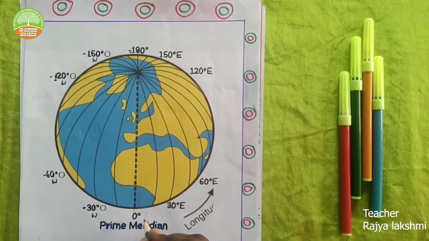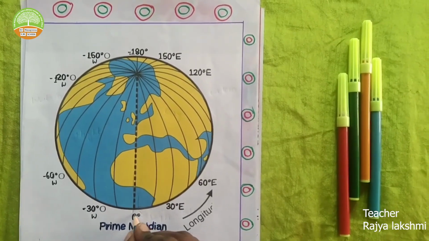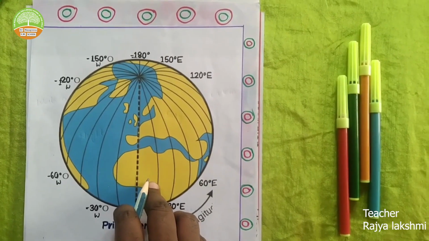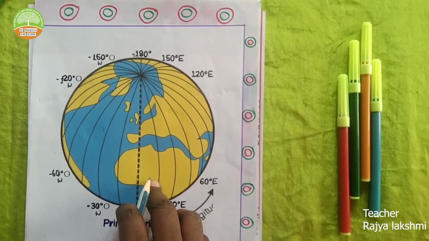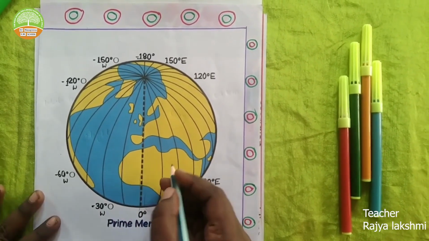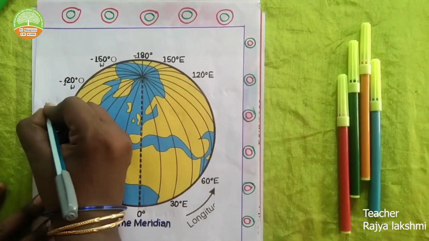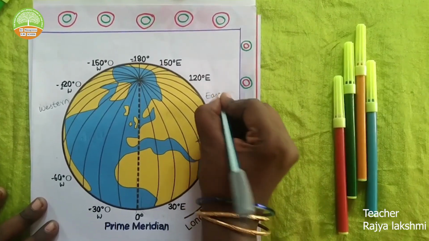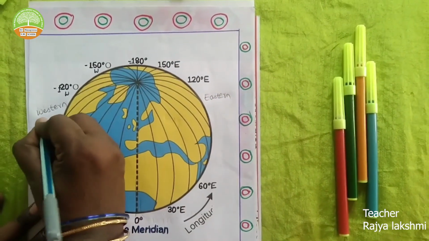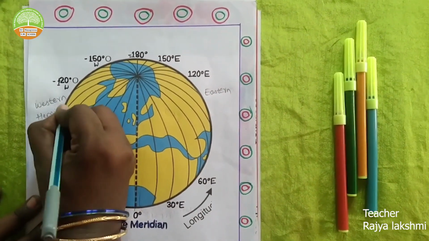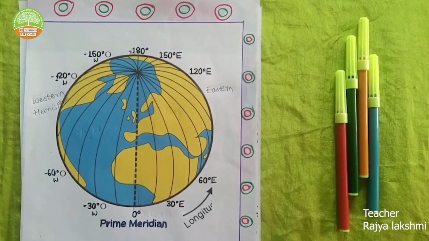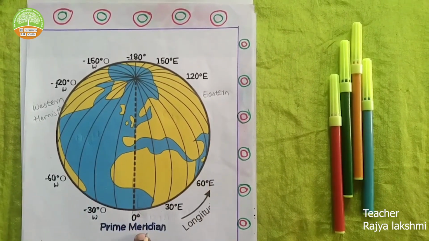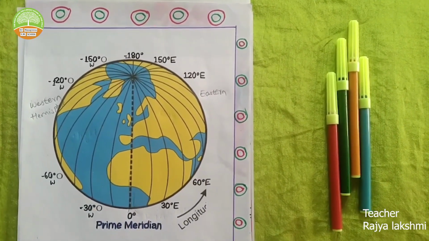Like the equator, here the degree is 0 degrees. It also divides the globe into 2 hemispheres. The first one is the western hemisphere, and the second one is the eastern hemisphere. Like the equator, even this line is marked at 0 degrees.